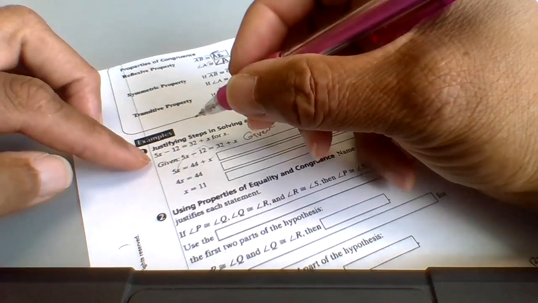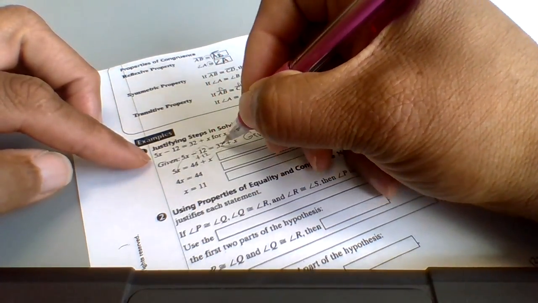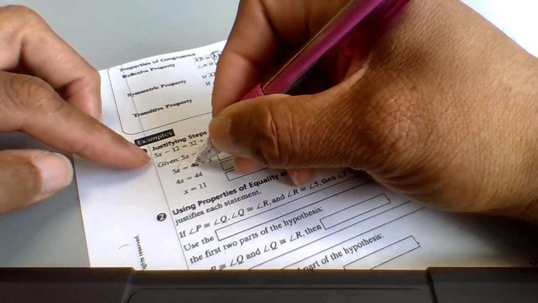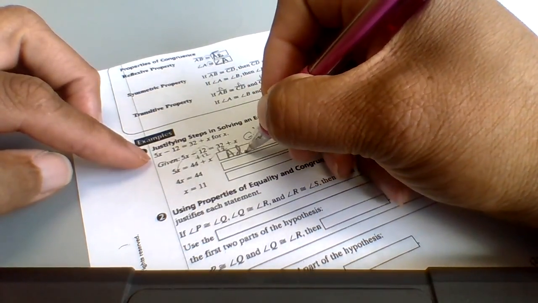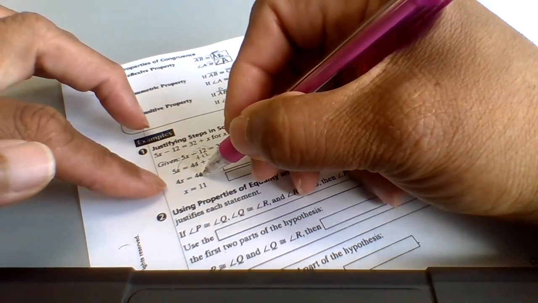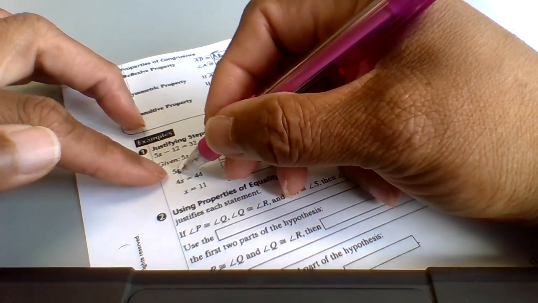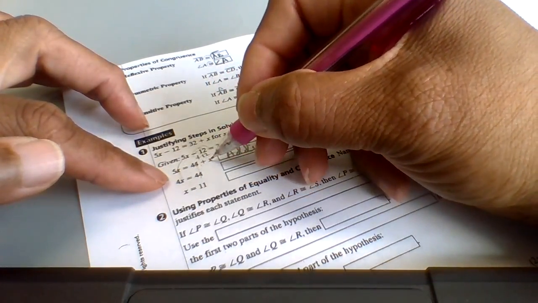So what changed? This says subtract 12. So we added 12 to both sides to get to 44. So this is addition. Again, you look at the line that you're on and the line up above to see what's different. All right, so I got a minus an x here. The 44 stayed the same.